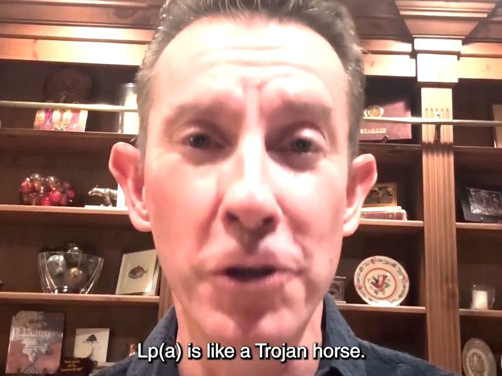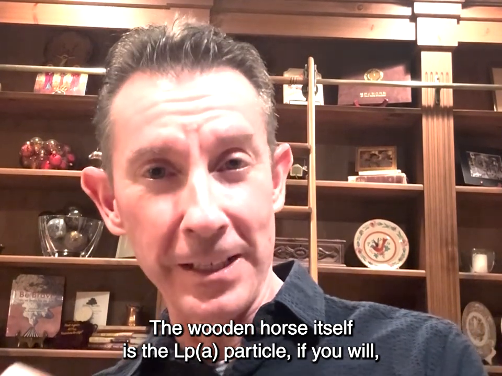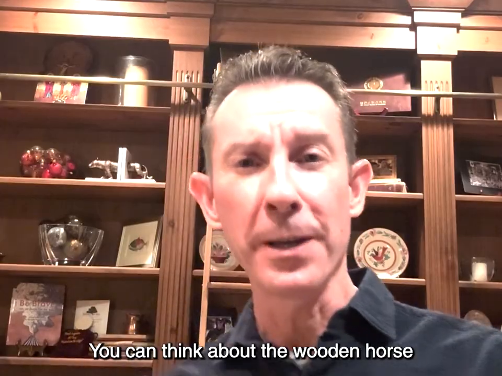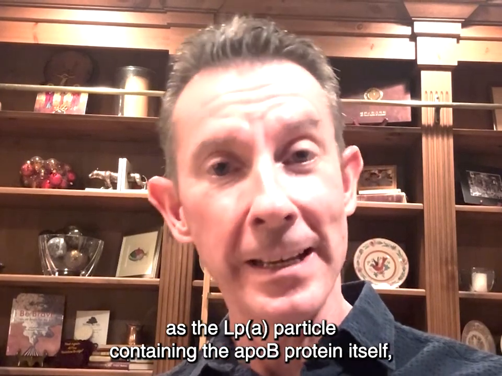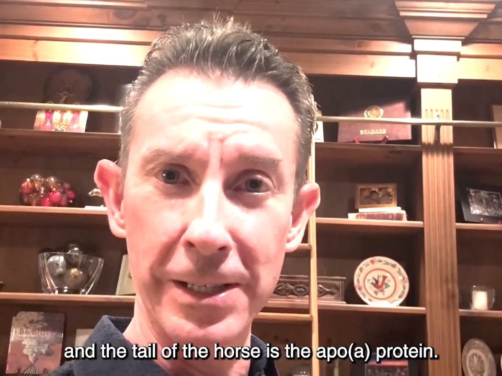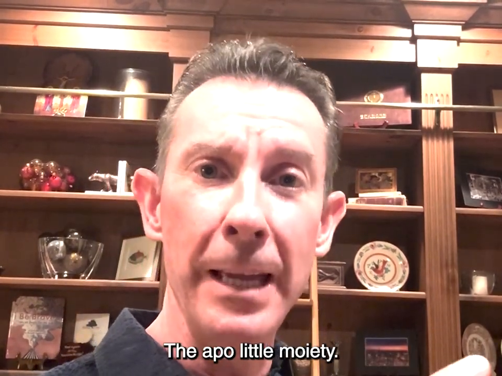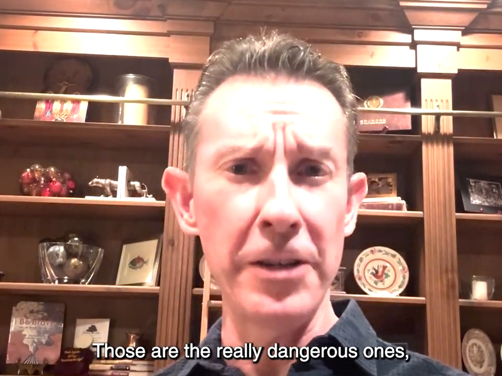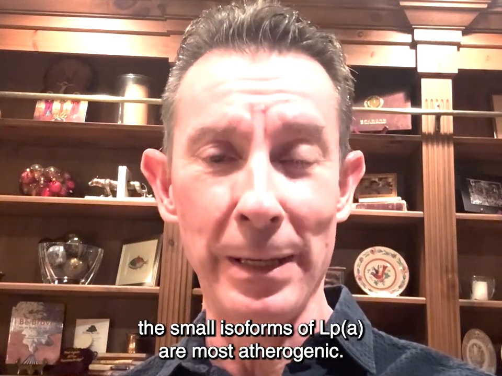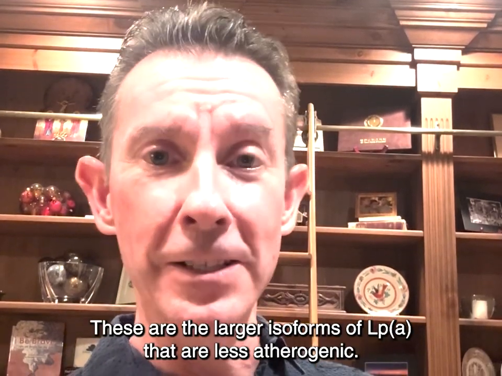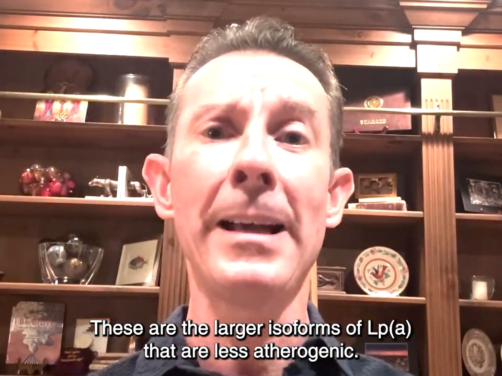Lp(a) is like a Trojan horse. The wooden horse itself is the Lp(a) particle, if you will, and the soldiers hiding inside the horse are the cholesterol molecules. You can think about the wooden horse as the Lp(a) particle containing the ApoB protein itself, and the tail of the horse is the apolipoprotein(a) moiety. Some horses have very short tails. Those are the really dangerous ones. The small isoforms of Lp(a) are most atherogenic. Some horses have longer tails. These are the larger isoforms of Lp(a) that are less atherogenic.